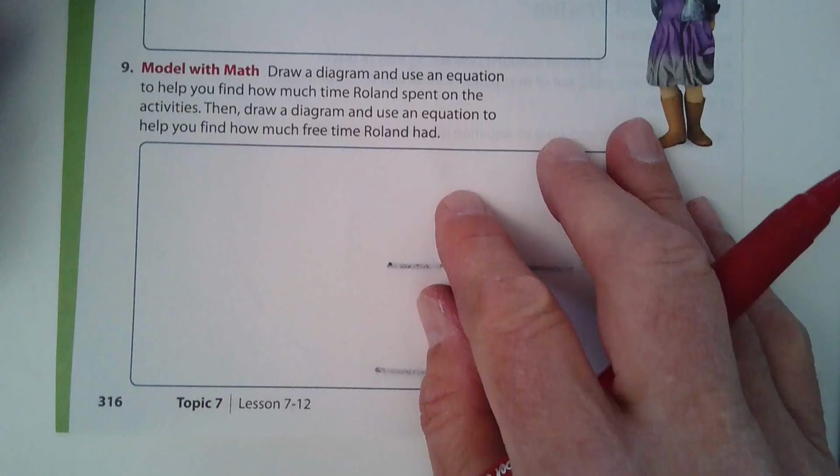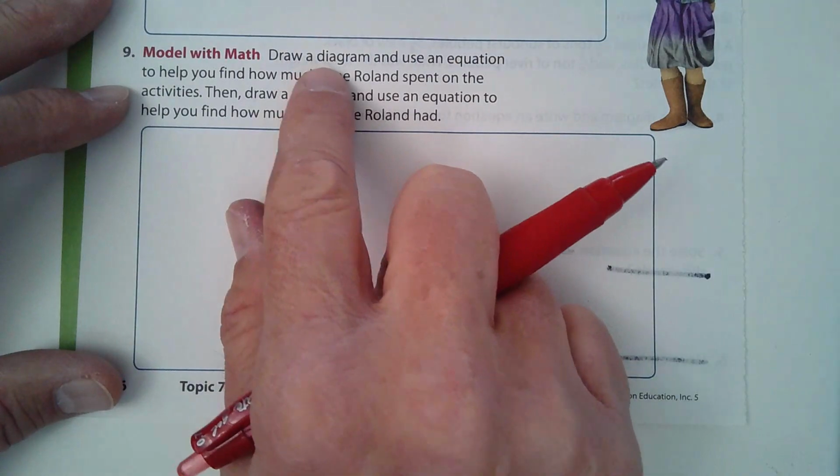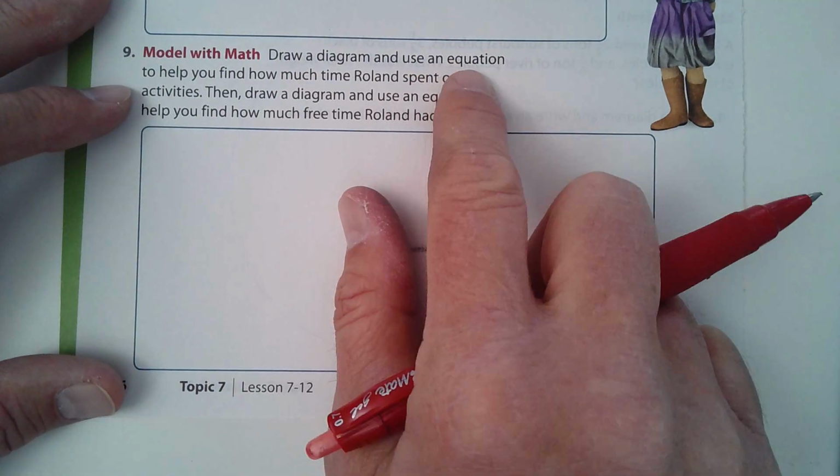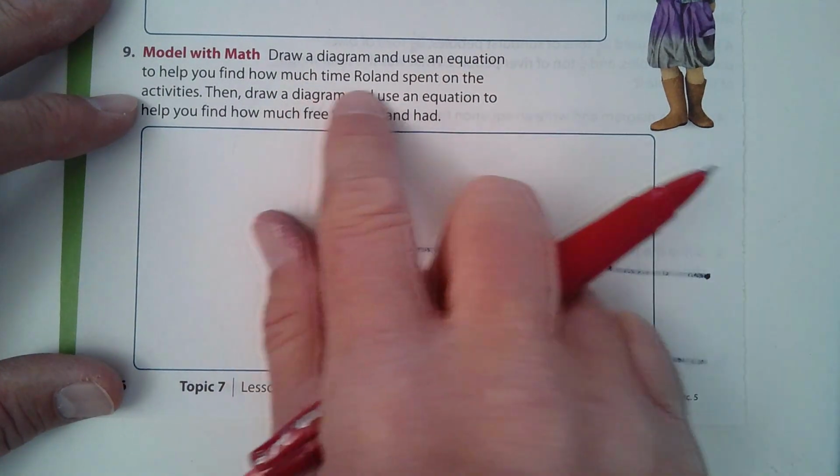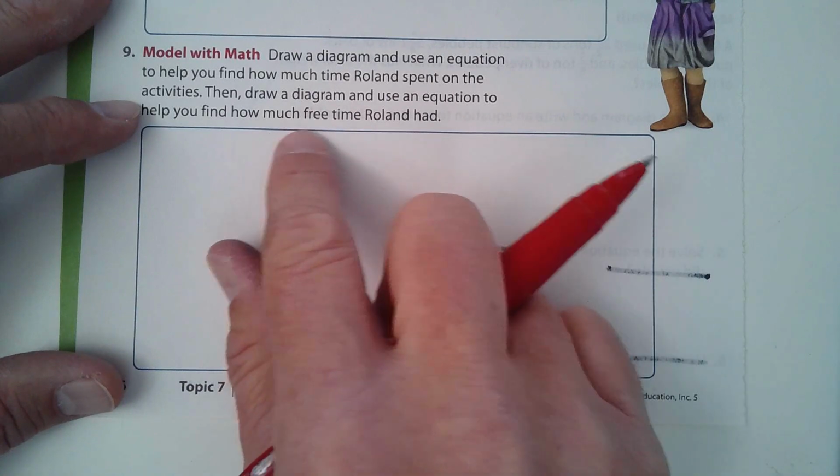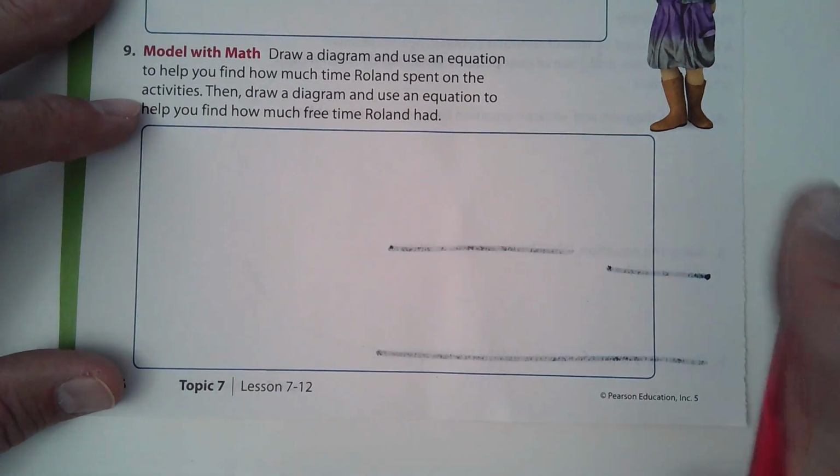And then finally, model with math. I think you guys understand how to draw the diagrams now. Use an equation to help you find how much time he spent. Okay, so I think you guys can do this. So I'm going to end the video here.